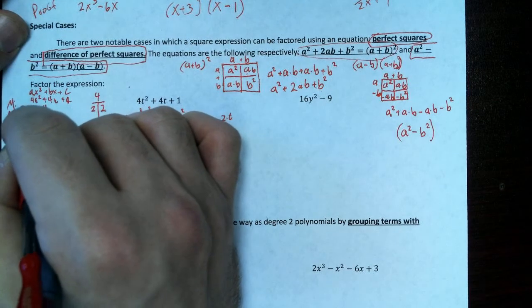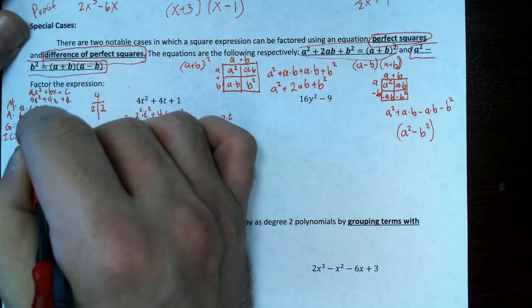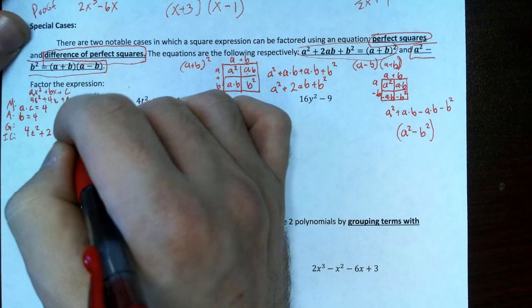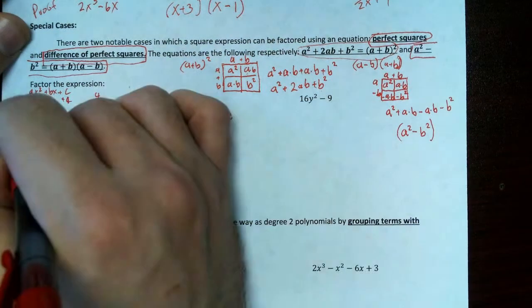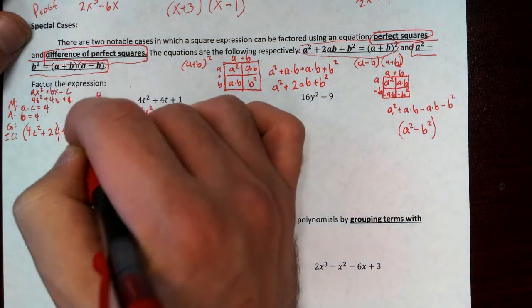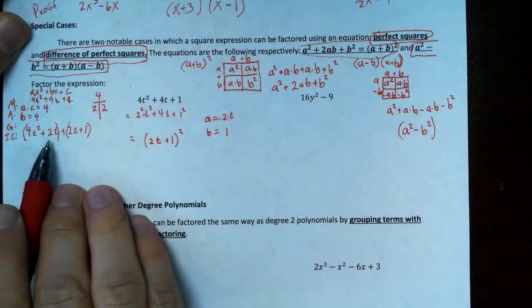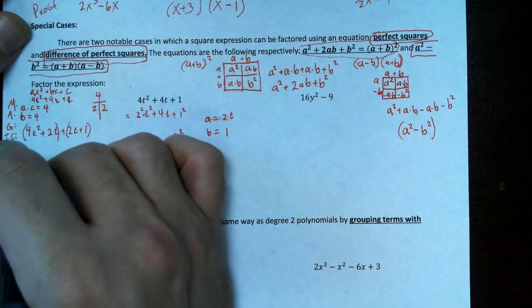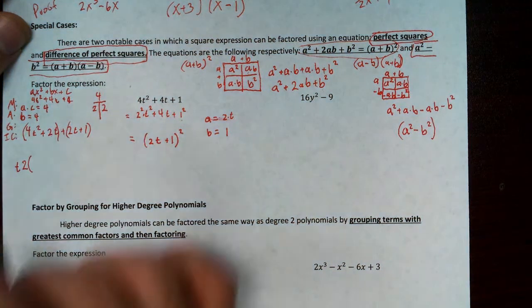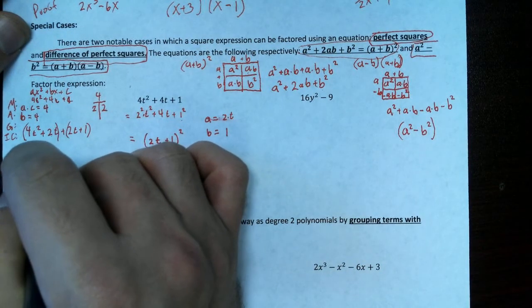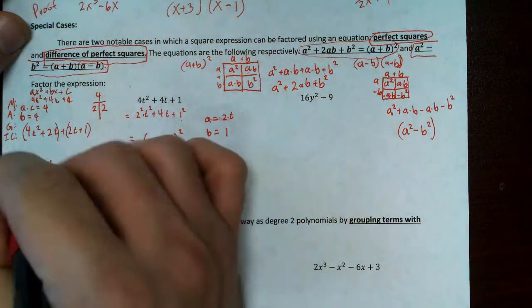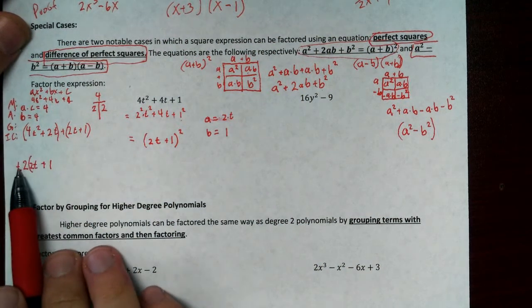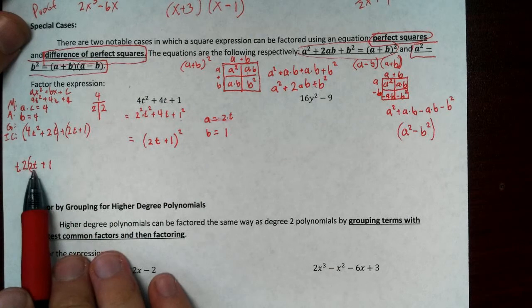We could have 4t squared plus 2t plus 2t plus 1. We're going to group these appropriately. Our first two terms, our last two terms, and then factor out what we can. So we're going to have a 2t that we can pull out of this first term, leaving us behind with a t plus 1. Sorry, 2t plus 1. My bad. So we divided t times 2 into here, and that gave us a 2t plus 1.